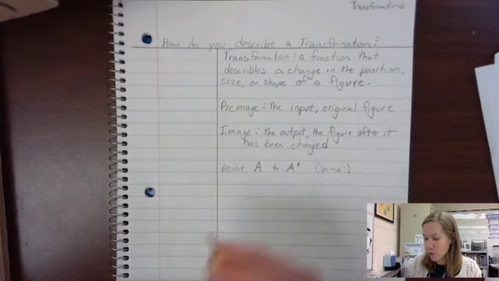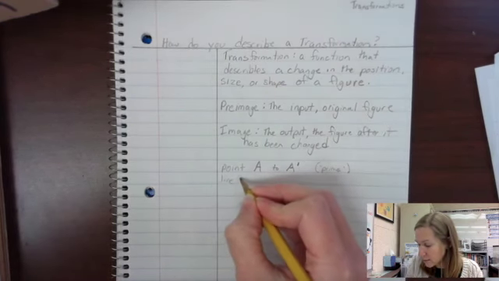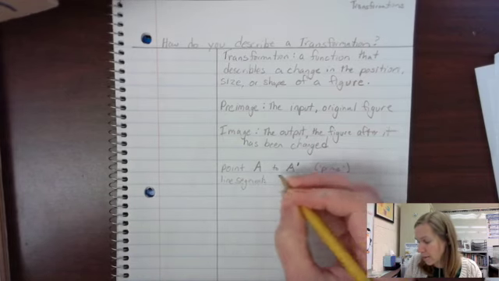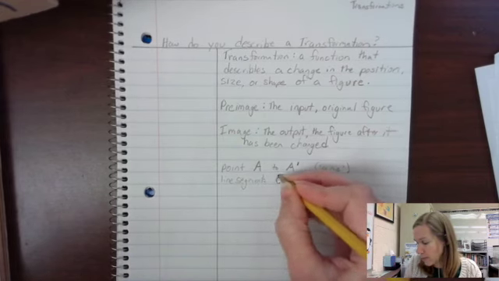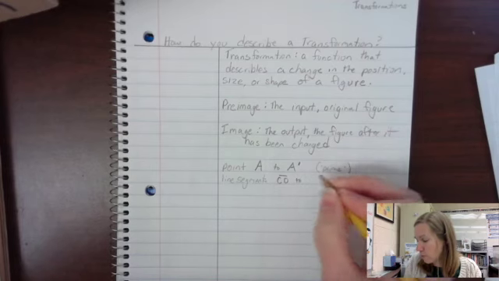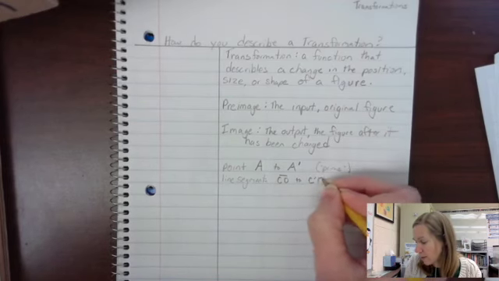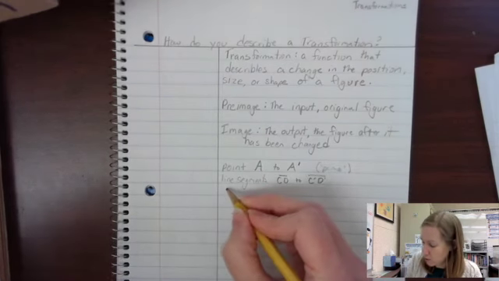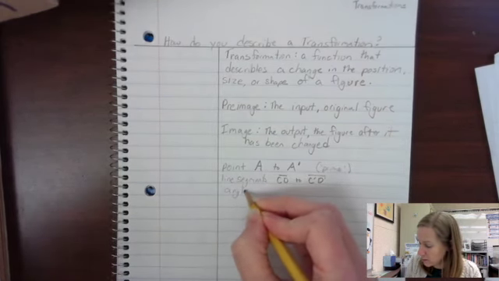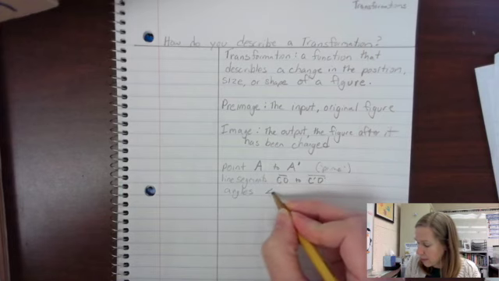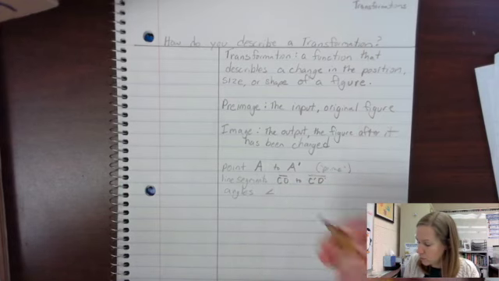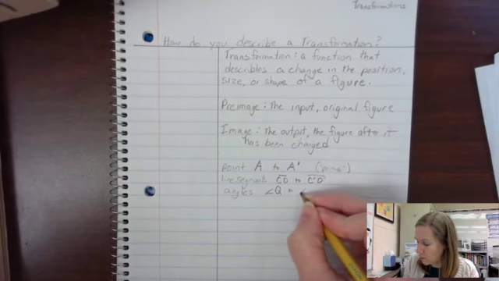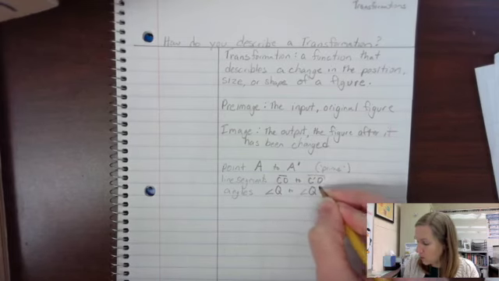So you can do this with line segments. So you can have line segment CD, and that would move to C prime, D prime. And of course, you can also have angles, and the little angle symbol, and we'll do angle Q to angle Q prime.